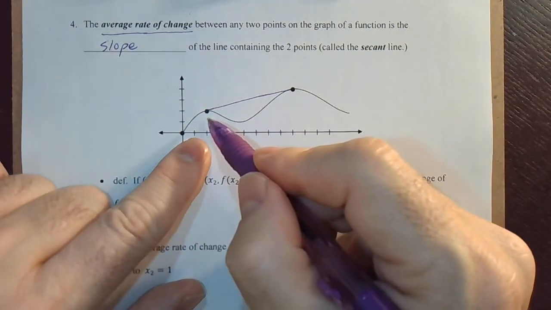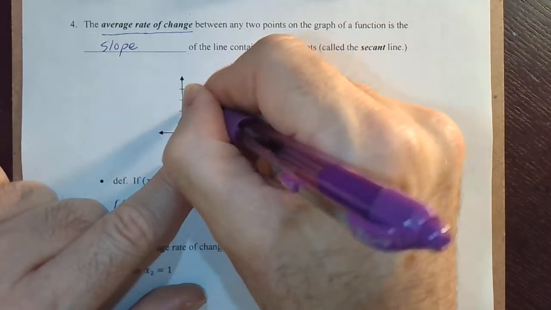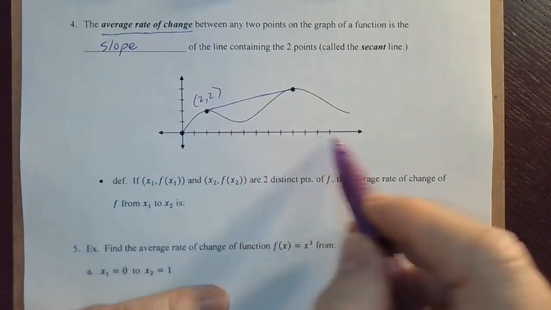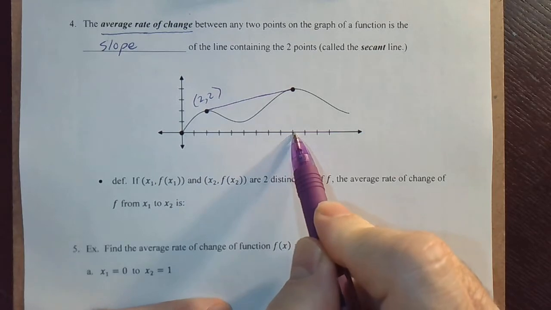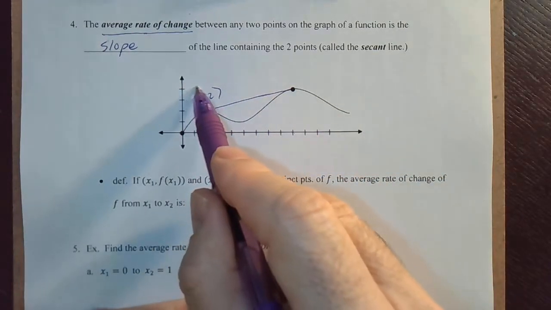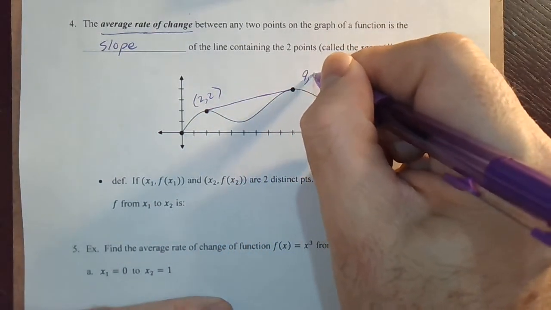Okay, so we'll see, what is this point? This point looks like 2, 2. Now this one, I don't have it numbered here, so 1, 2, 3, 4, 5, 6, 7, 8, 9. 9, comma, 4. 9, comma, 4.